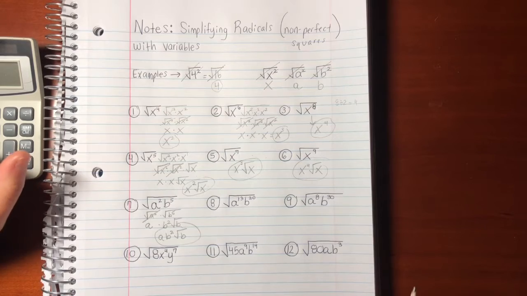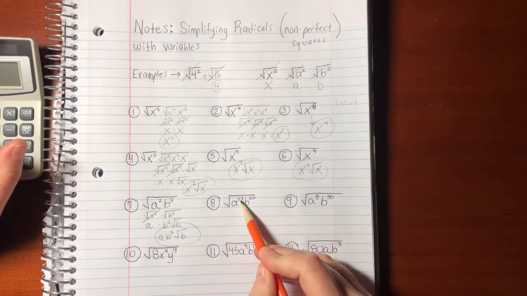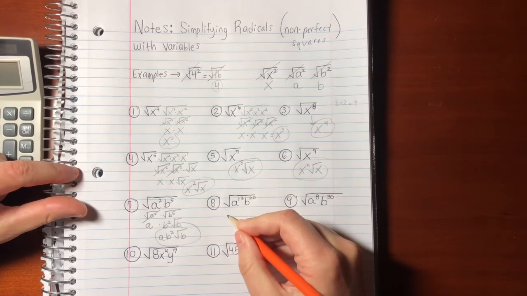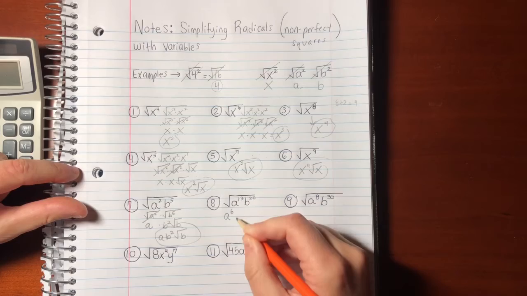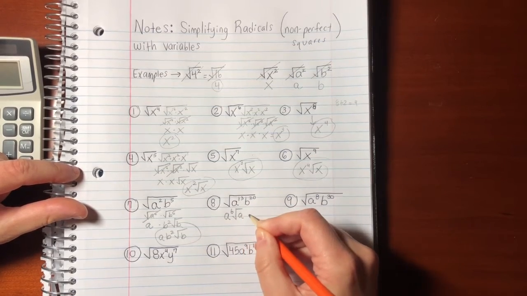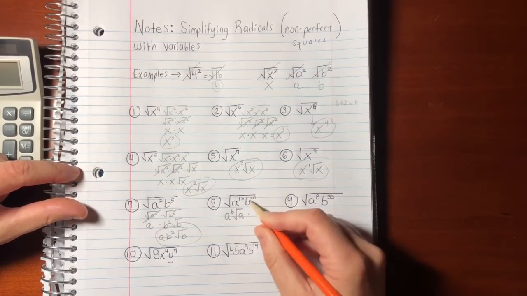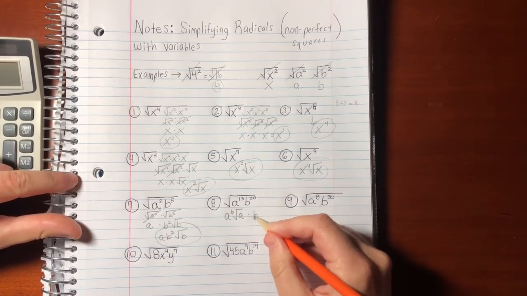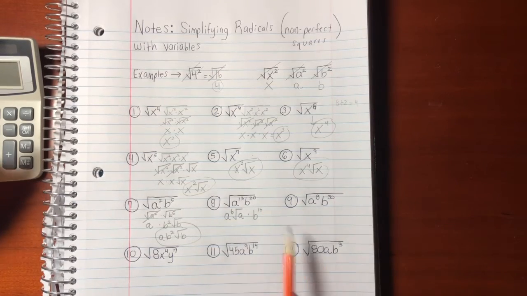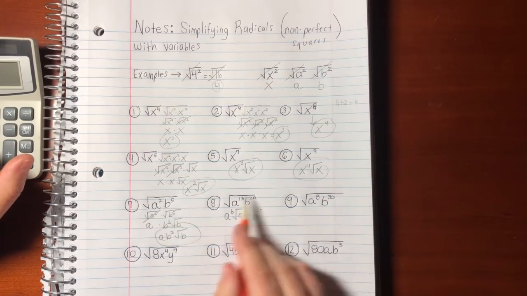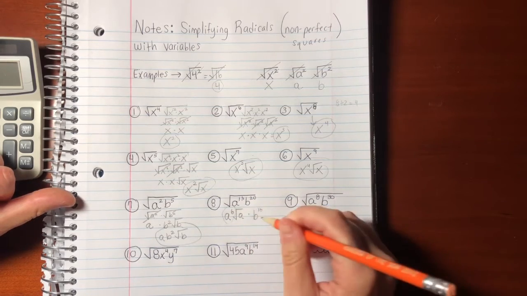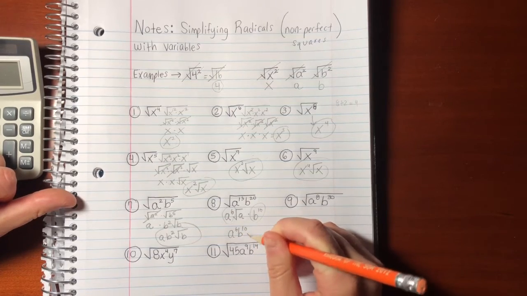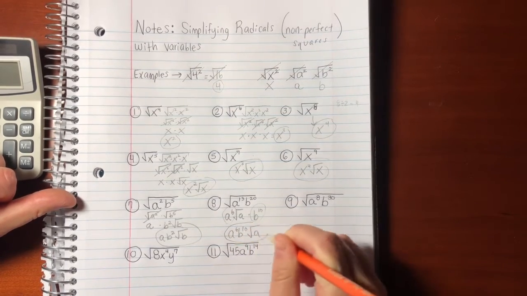Okay? Looking at number 8, looking at my base of a, the exponent is an odd 13. So 2 goes into 13 evenly 6 times. So I'm going to write this as a to the 6, and since it's odd, I'll have 1 left over. And then for my b, since 20 is even, 2 goes into 20 evenly 10 times. So it's going to just be b to the 10th with no b left under the radical, because 20 is an even number. So writing this as my final answer, whatever is not under a radical goes out front. So it's going to be a to the 6, b to the 10th, and then just that radical a left over next to it.